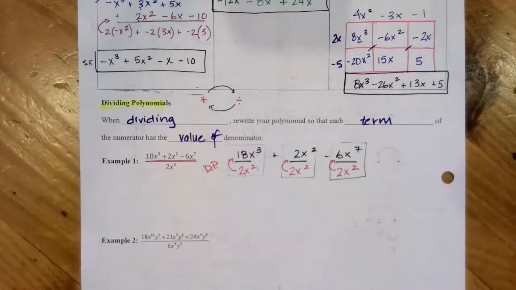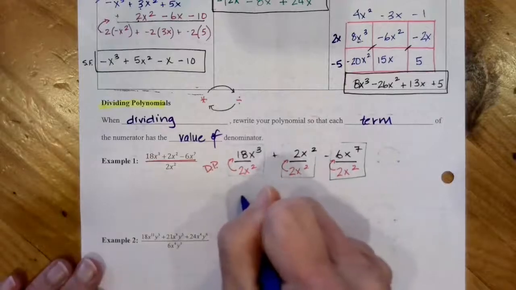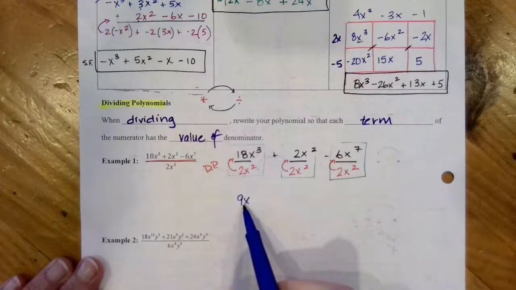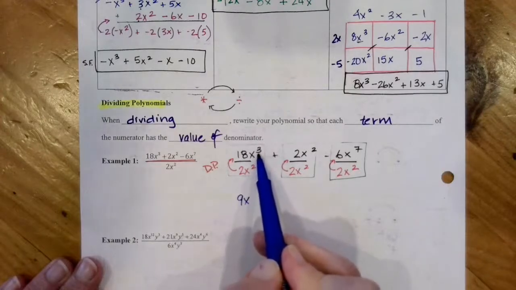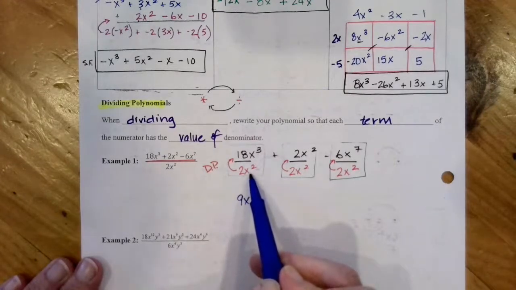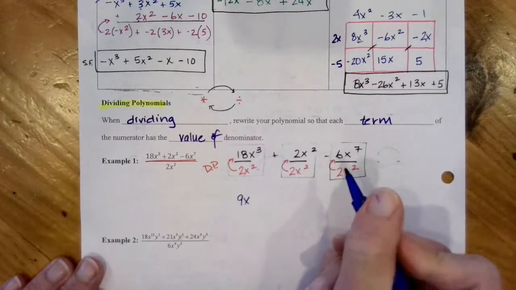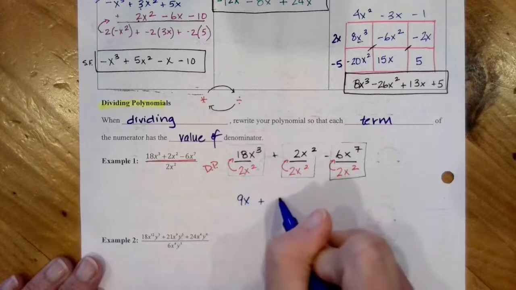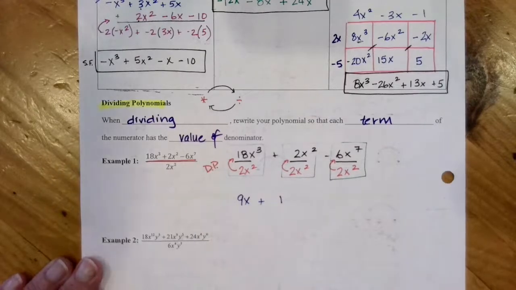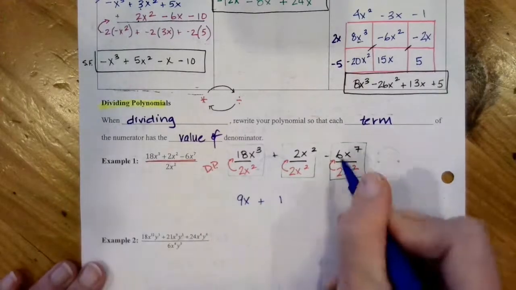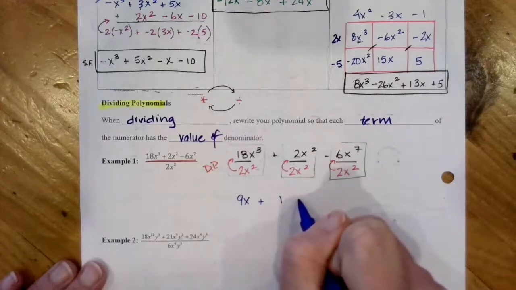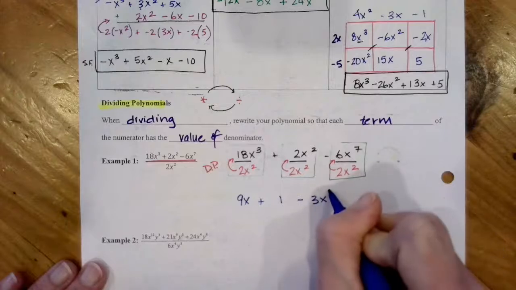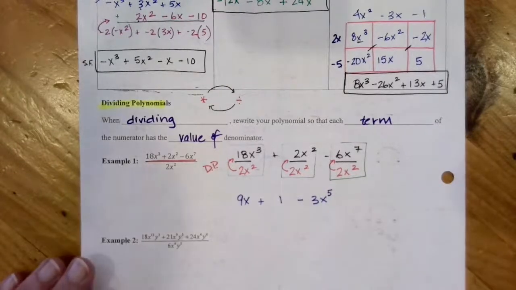So when I go to divide this, I'm looking at 9x's, because 18 divided by 2 is 9. And if I have 3 x's up here and 2 x's here, 2 of them can cancel out. Check out what happens here. 2x squared divided by 2x squared. Don't be fooled. That counts as a 1. Negative 6 divided by 2 is minus 3. 7 x's up top, 2 on bottom leaves 5 x's.